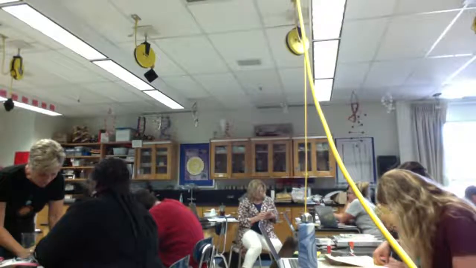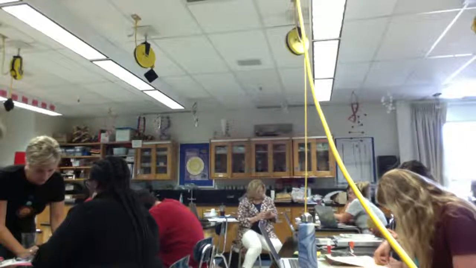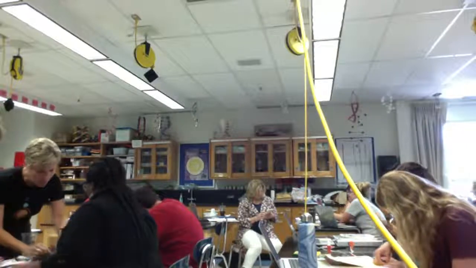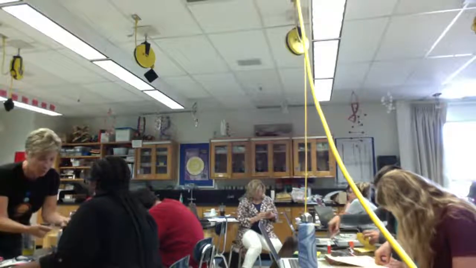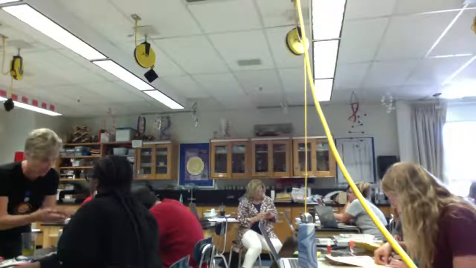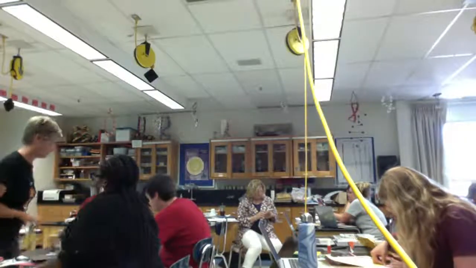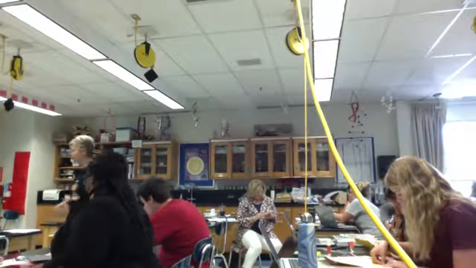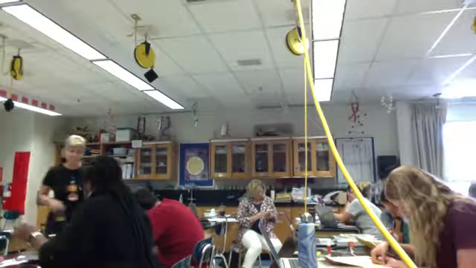You can add more space, but when you do it, make sure that you bend those ends so it's like copper touching copper.